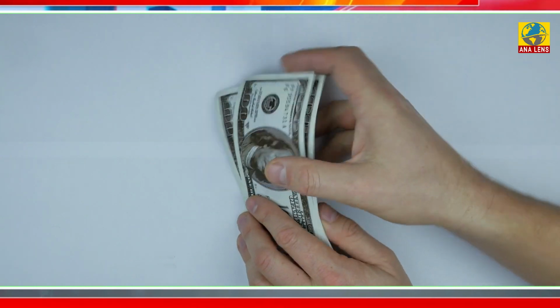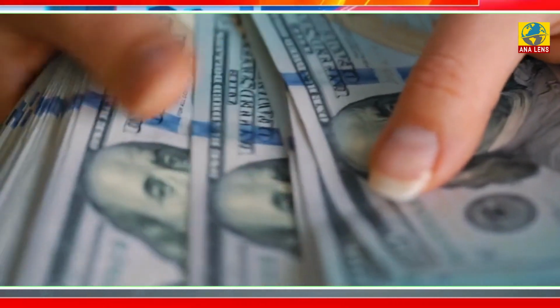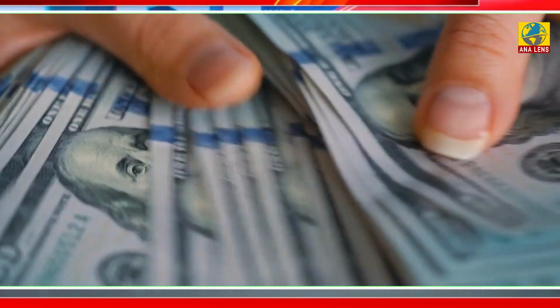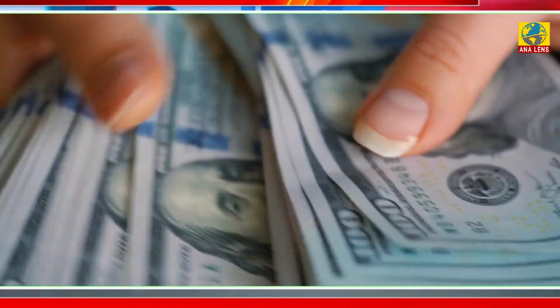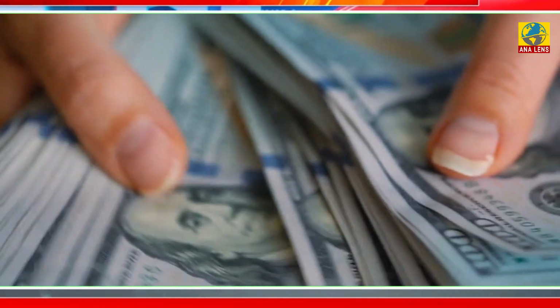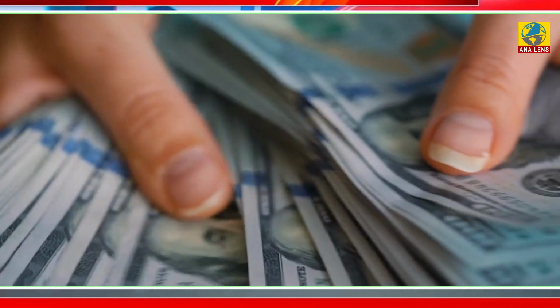Here are some of the reasons why countries hold foreign exchange reserves. To pay for imports. Foreign exchange reserves can be used to pay for imports of goods and services. This is especially important for countries that import a lot of goods and services.